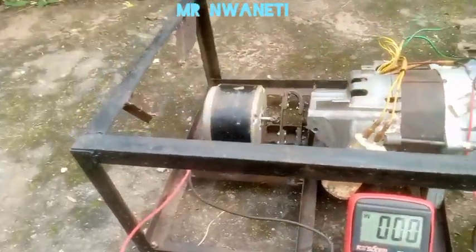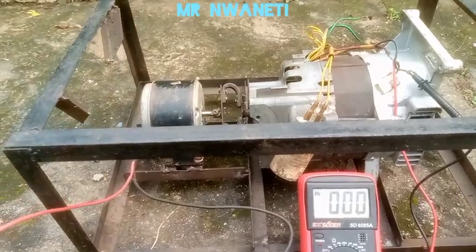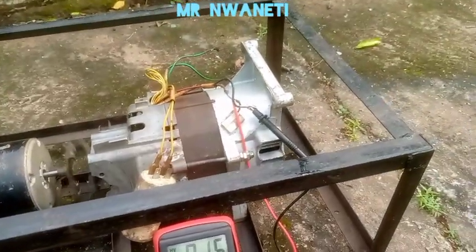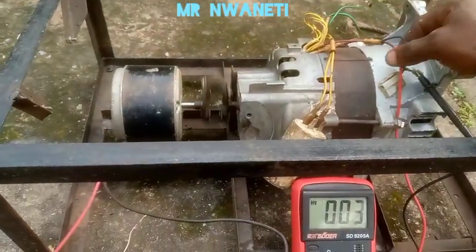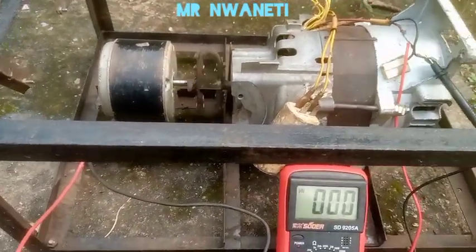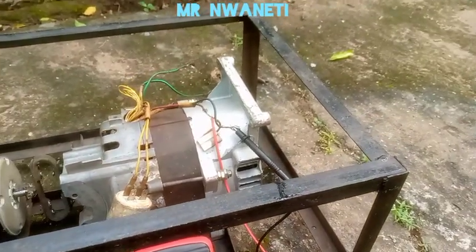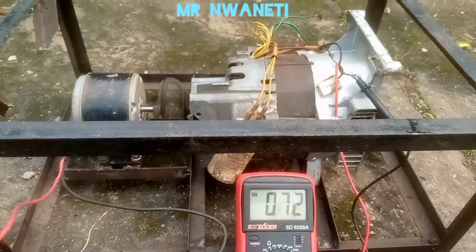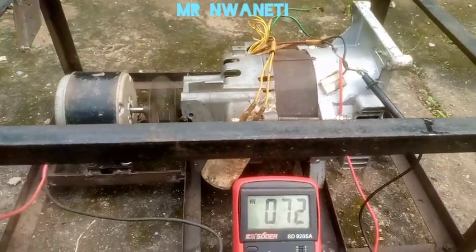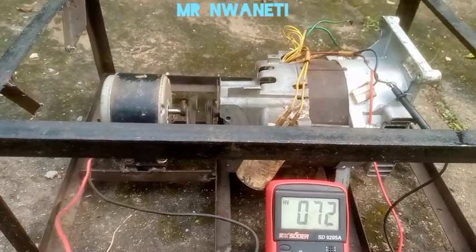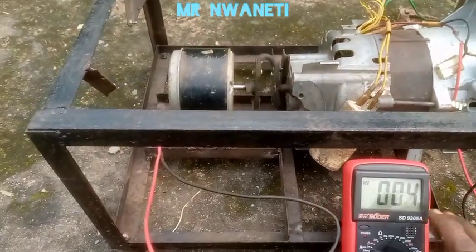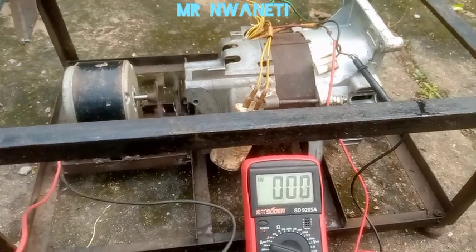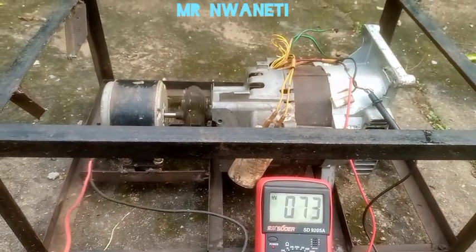So now I'm gonna run the system. Okay. So do you see the difference? Do you see the difference? So this one gives us 70 volts. Unbelievable. 70 volts.